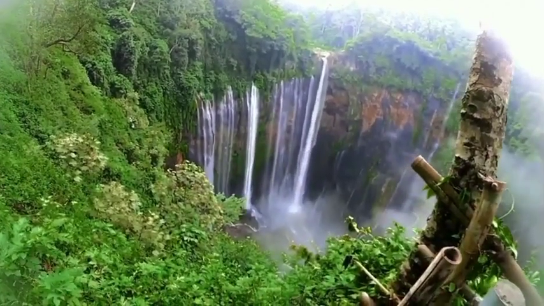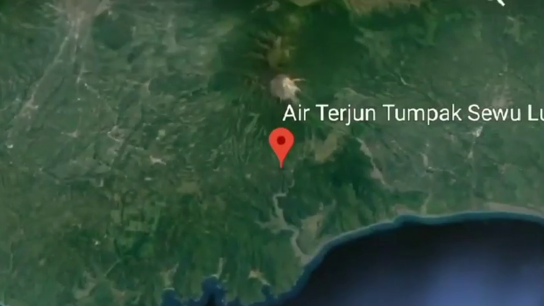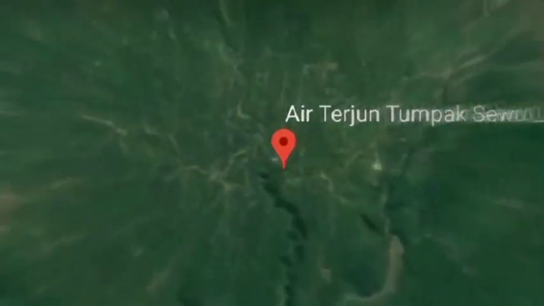Because of its location in a remote area, this waterfall is often shrouded in fog. But during the day, if you are lucky, you will see a beautiful and amazing view.